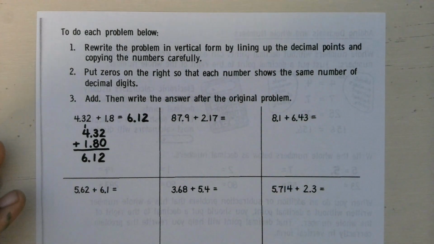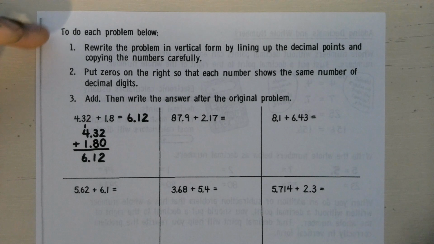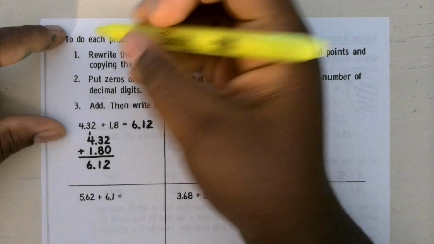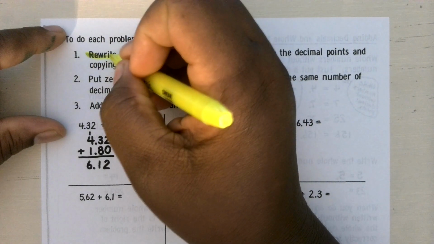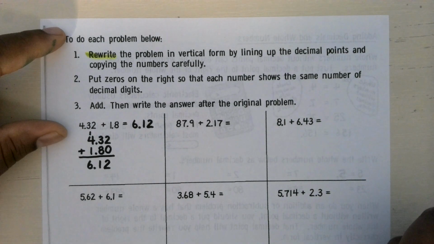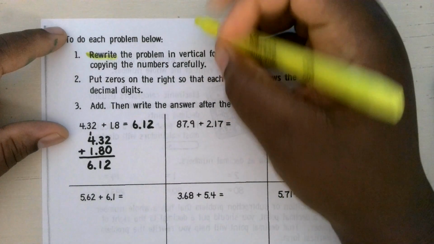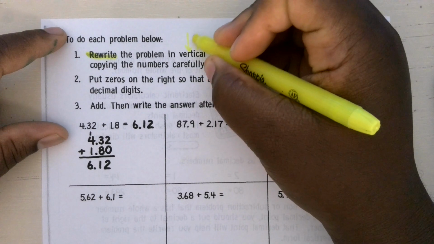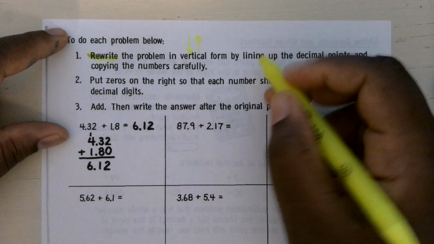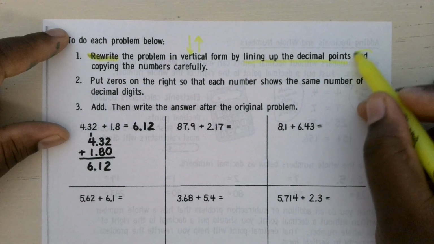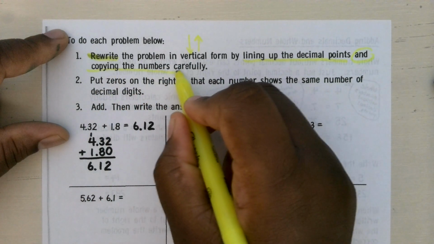So page 4 helped you with this. Page 5 is giving you an opportunity to practice it correctly by yourself. They're telling you how to do each problem below. To do each problem below, first you're going to rewrite. Re means again. You're going to pick up your pencil, control your hand, and neatly write each problem again in vertical form by lining up the decimal points and copying the numbers carefully.